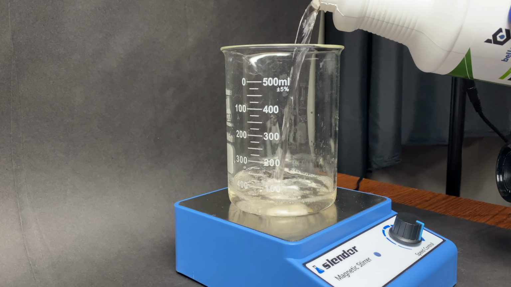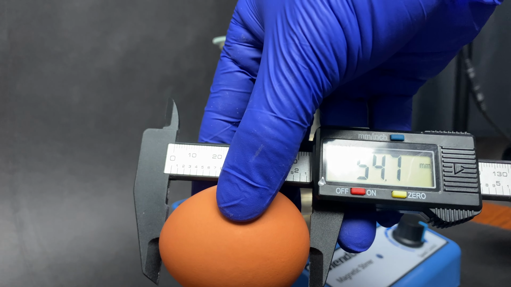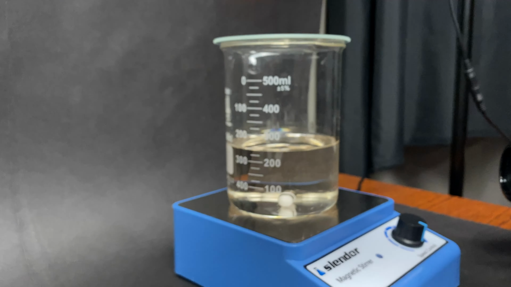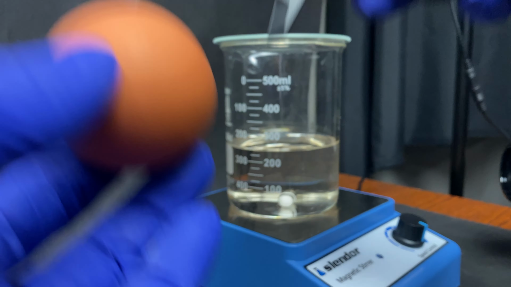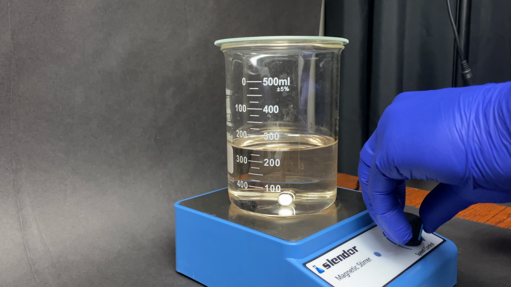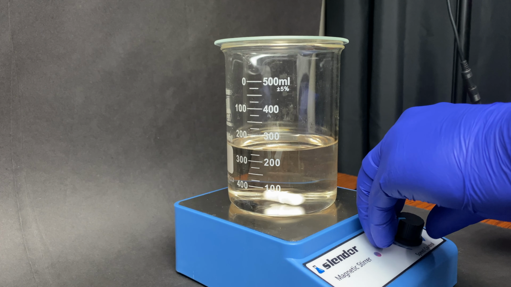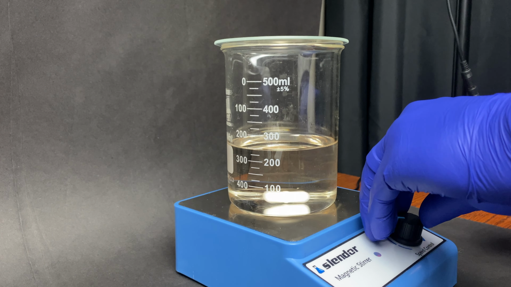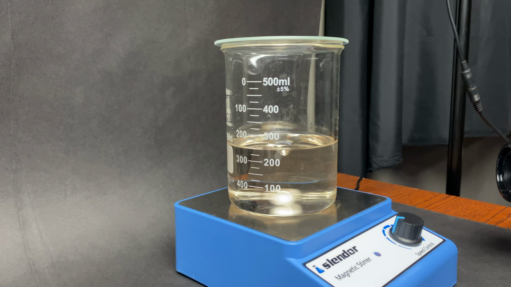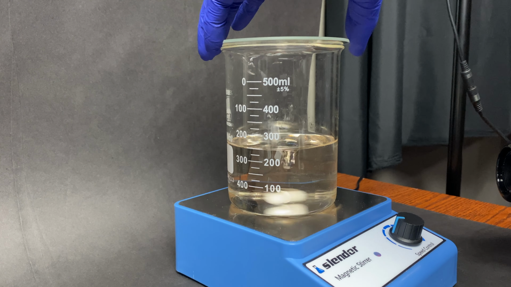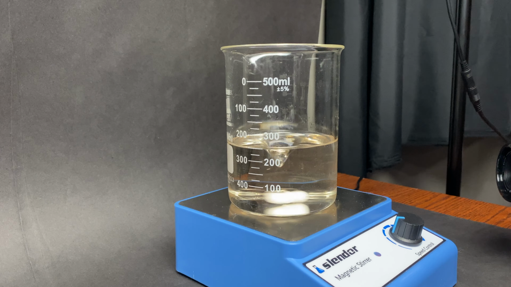If a 5% solution dissolved the shell, let's see what a 75% solution of acetic acid does to the shell. You can see that the 75% solution here is a different color than the 5% solution from earlier. I covered the beaker because the fumes coming off the setup were very strong. I turned on the stir bar, but then immediately realized that it was going to crack the egg because the egg didn't float when I put it in.